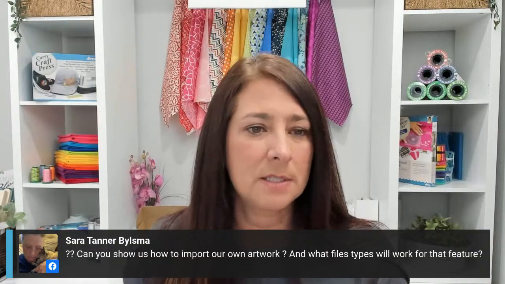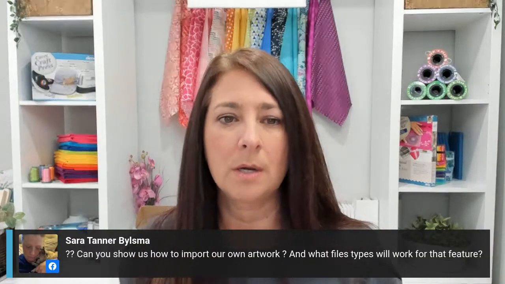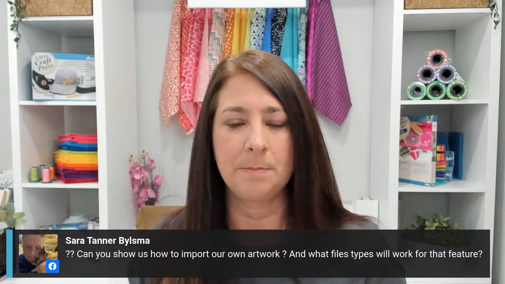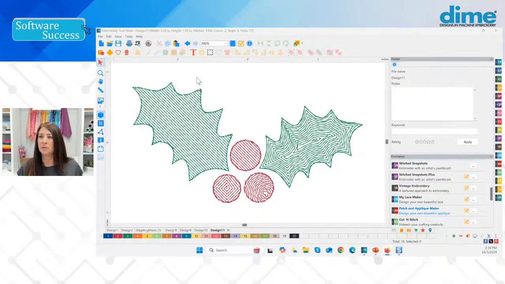And then Sarah said, can you show us how to import your own artwork and what file types? Yeah, absolutely. And then that'll show Laura those other file types as well. Okay, so I don't see any other questions. So let's go over and do that.